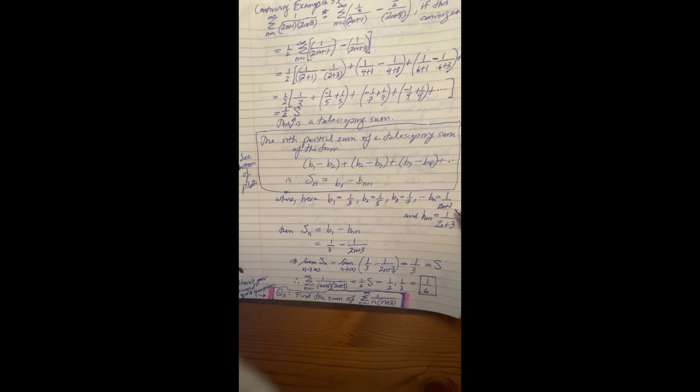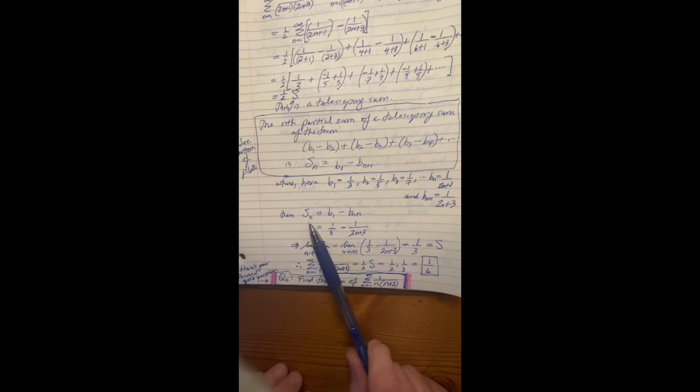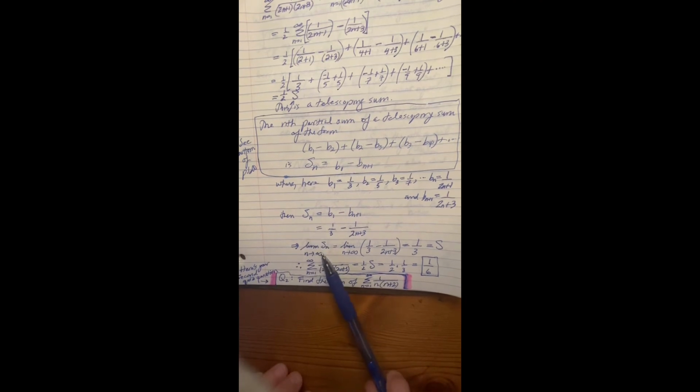B_n is 1 over 2n plus 1, and b_(n+1) is 1 over 2n plus 3. So therefore, the nth partial sum is b_1 minus b_(n+1), or 1/3 minus 1 over 2n plus 3. Remember, I said it was very handy to have a formula for the nth partial sum, because when you take the limit of that, you get the actual value of the series.